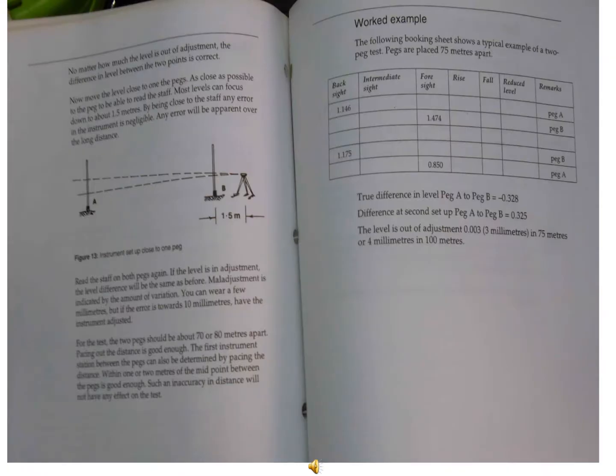And you also see in the diagram that in this case A and B are on the same side. When we are setting this out, you have to first point to the first peg, and your telescope must be at least 1.5 meters away. You can also see this in the worked example.